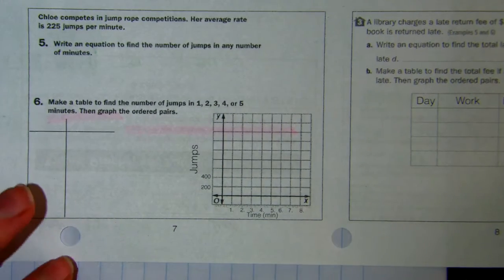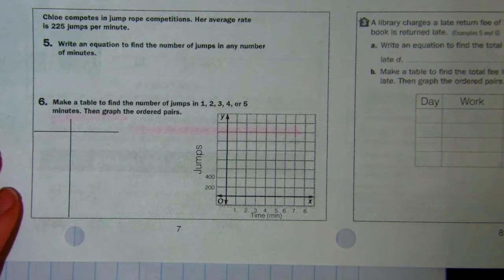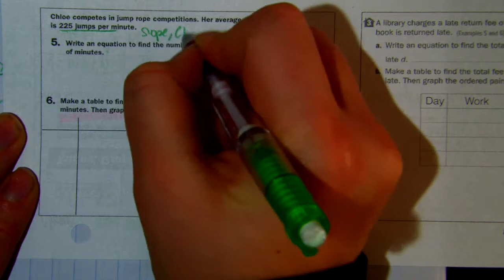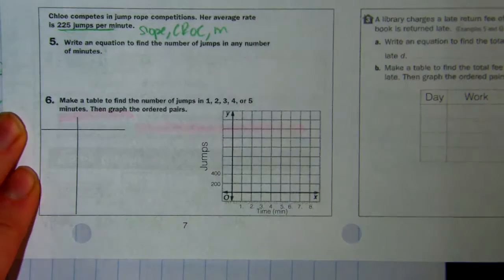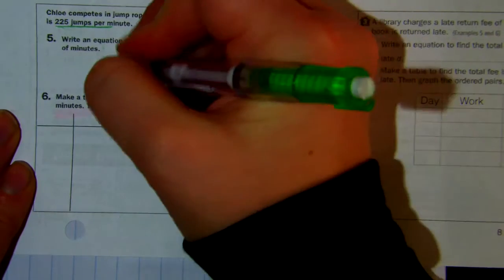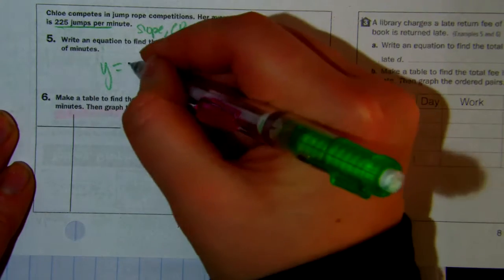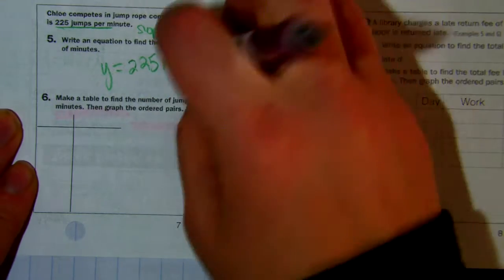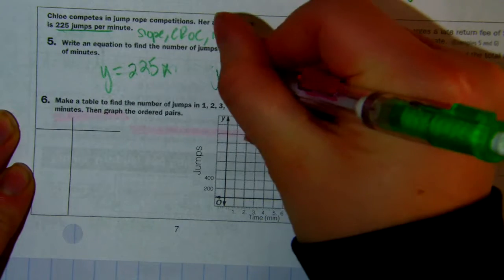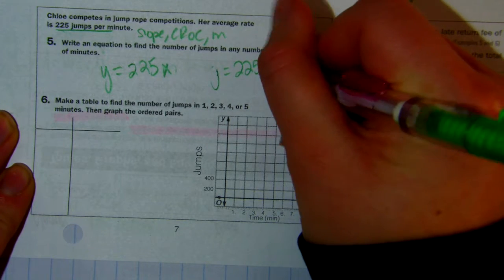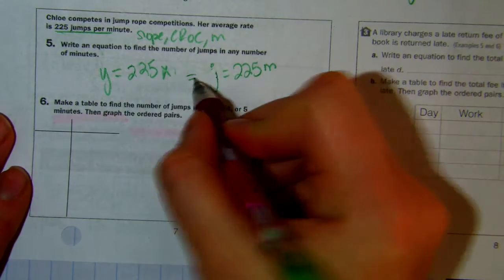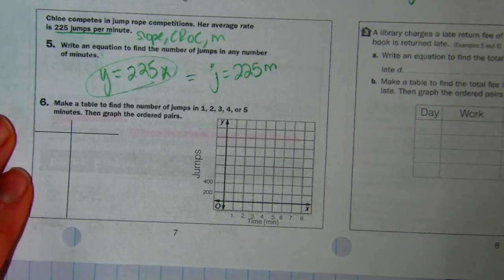Okay. Chloe competes in jump rope competitions. Her average rate is 225 jumps per minute. So this is our slope, our constant rate of change, our m, all of those things. Write an equation to find the number of jumps in any number of minutes. So jumps is y equals 225 per minute, or x, I guess. Some people like to use something like this, per minute. Those are equivalent, but I think this one's easier to graph because it has y and x.